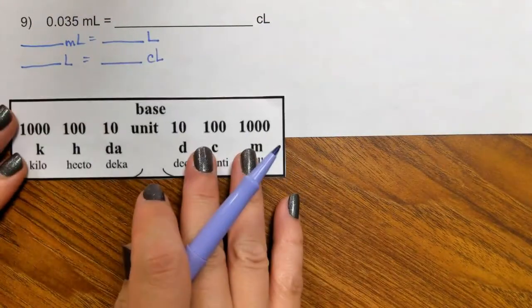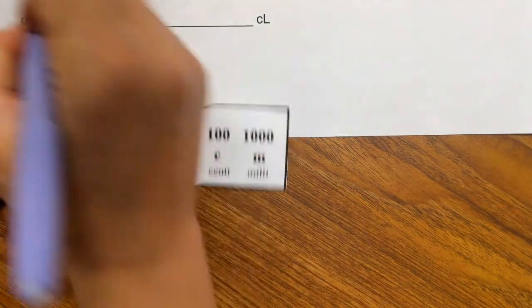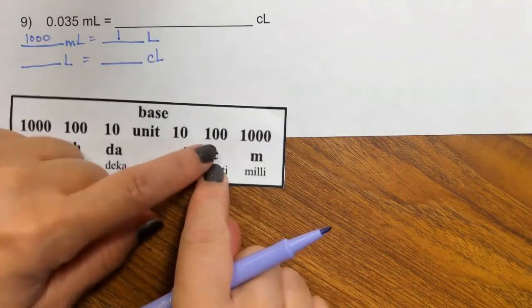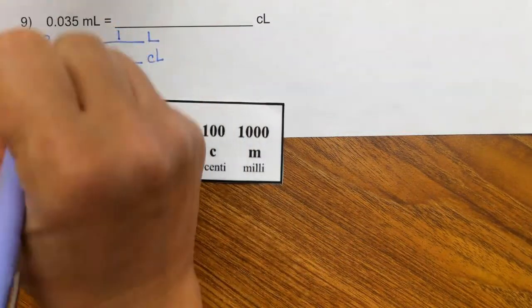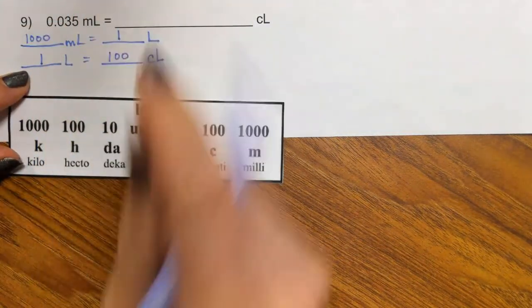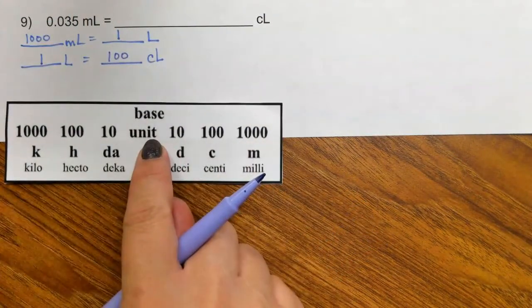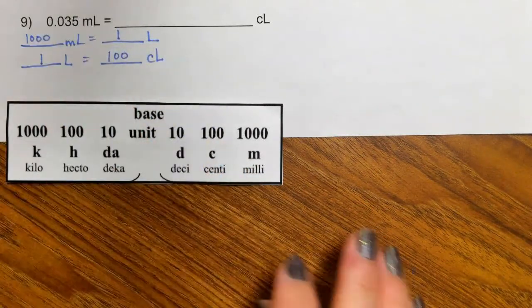So we'll use our little chart. Milli is 1,000, so we need a 1 to 1,000 ratio here. 1 of the base unit equals 1,000 milliliters, and then centi is equal to 100, so we have 1 liter equals 100 centiliters, because in both the milli and the centi cases, the base unit is bigger. So the base unit in both of these should be 1, and then these guys get the other number.